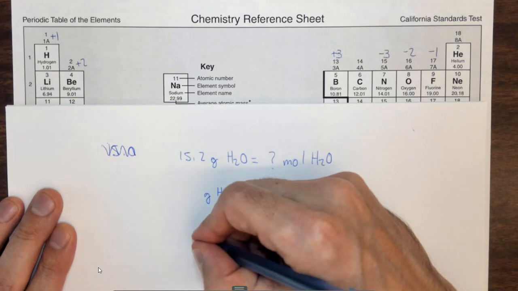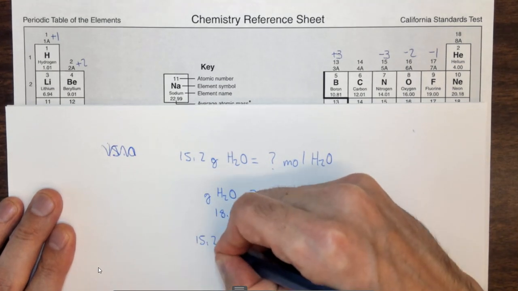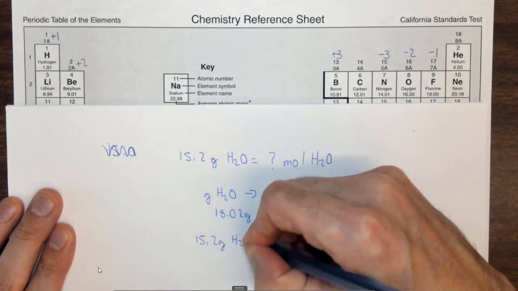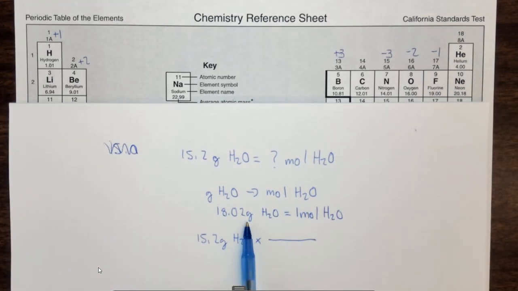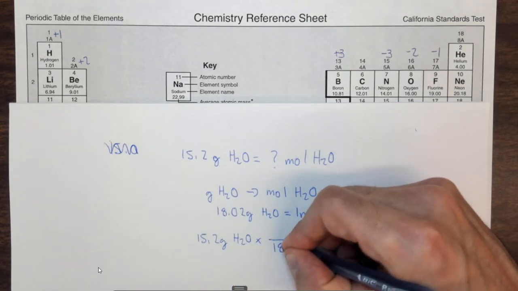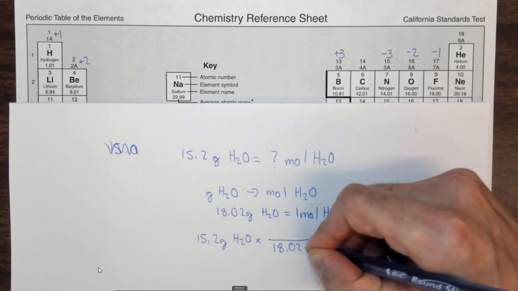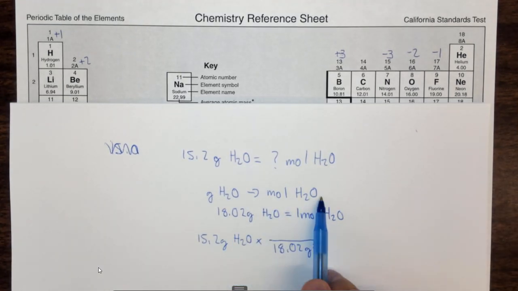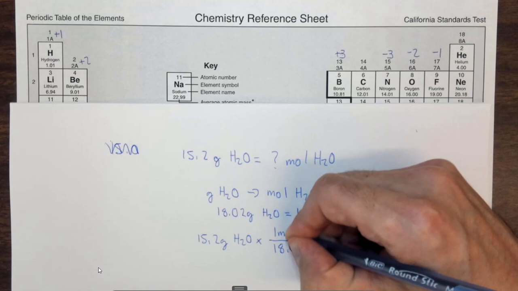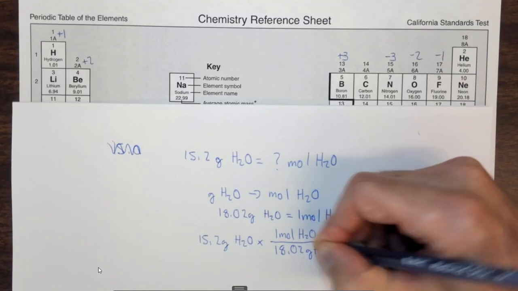So starting with 15.2 grams of water times, we need to put one of these on the bottom and one on the top. Well, we want grams of water to cancel out, so we put the 18.02 grams of water, which we figured out from the periodic table, on the bottom. On top, we put 1 mole of water.